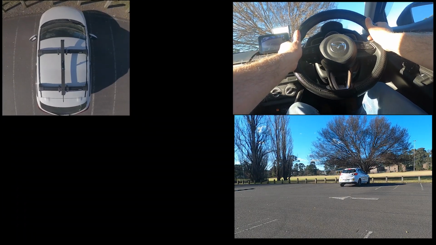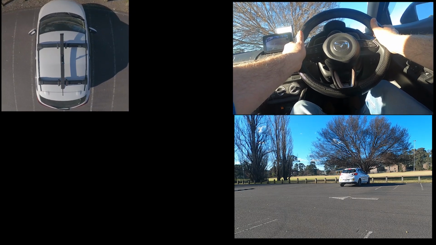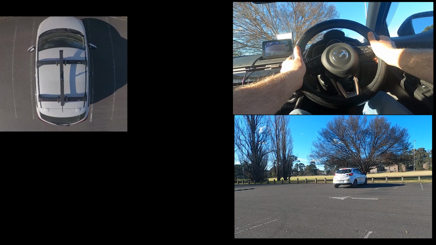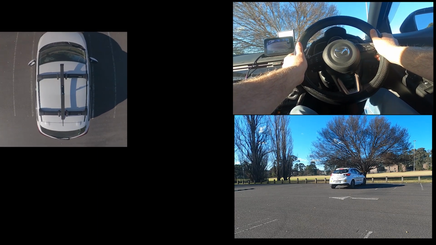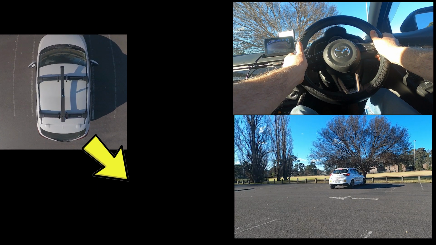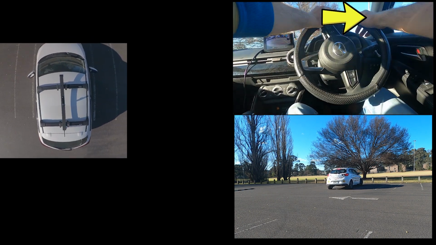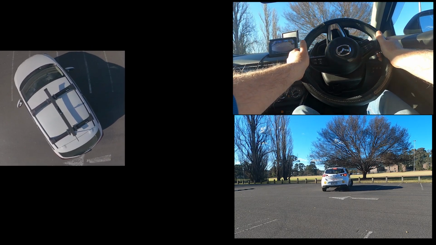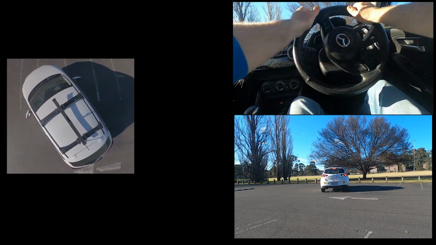Okay, so we find ourselves in a typical car park situation and we are currently reversing straight. Now, we get to a point where we decide we want to reverse our back end over to the right. Now, if we want to back our back end to the right, we spin the steering wheel to the right. This now points our back end to the right. Once we've got the angle we want, we recenter.